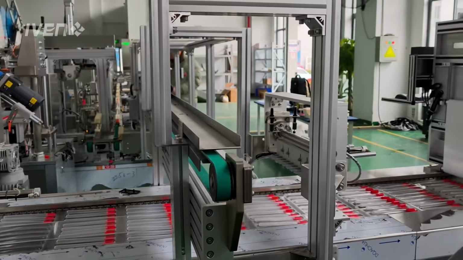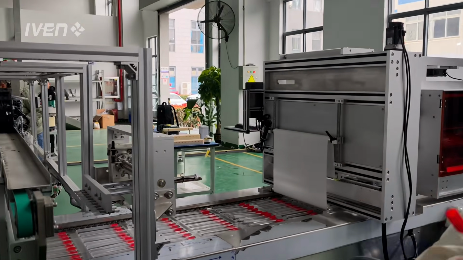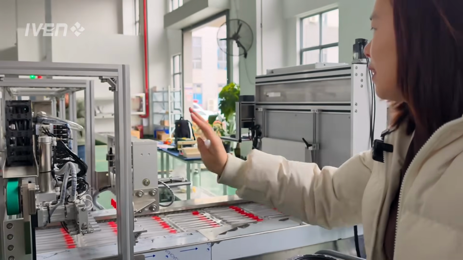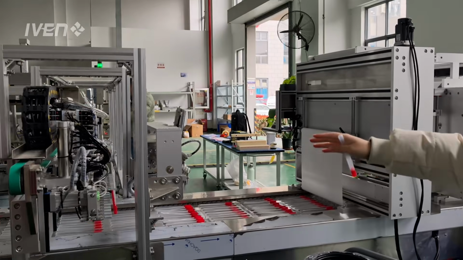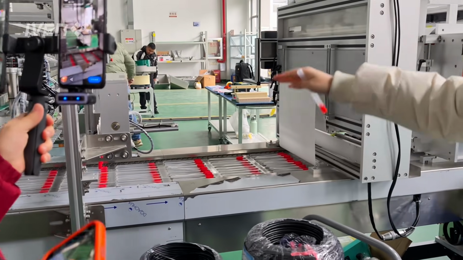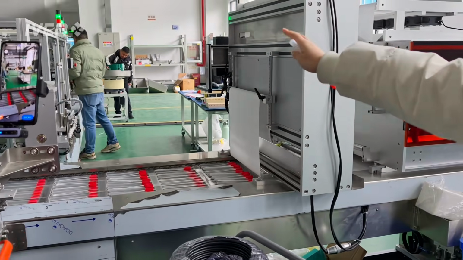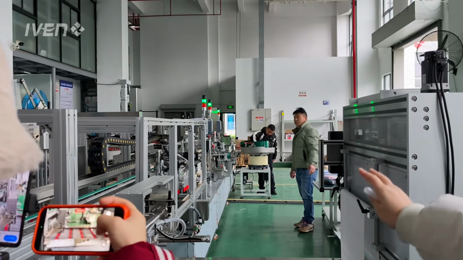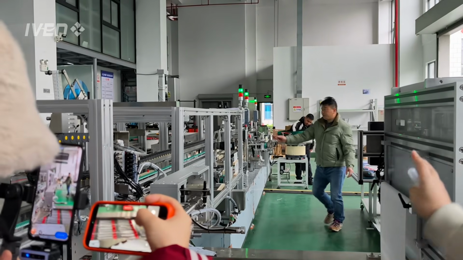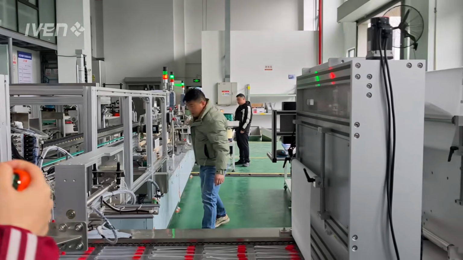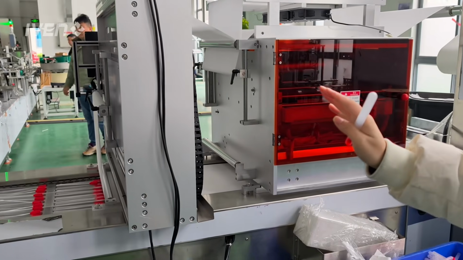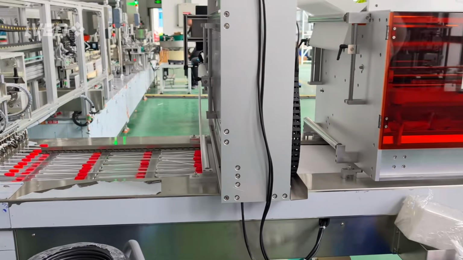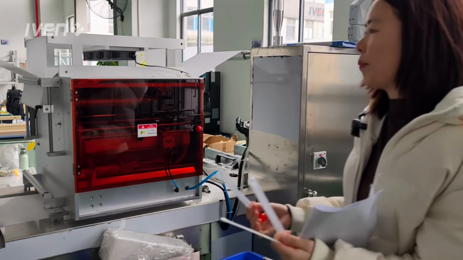So how does the throat swab get put in together with the tubes? We can see that after the tubes are put in first, the robot hand will get the throat swab from that side. We mentioned just now the throat swab will be put in at that side, waiting for the robot to take it from there. So that's the process to combine the caps with the tubes, and the caps with the throat swab.